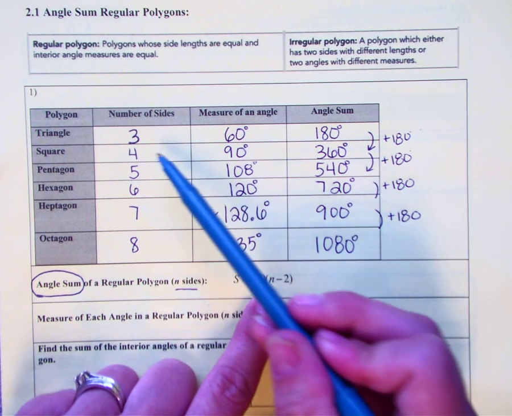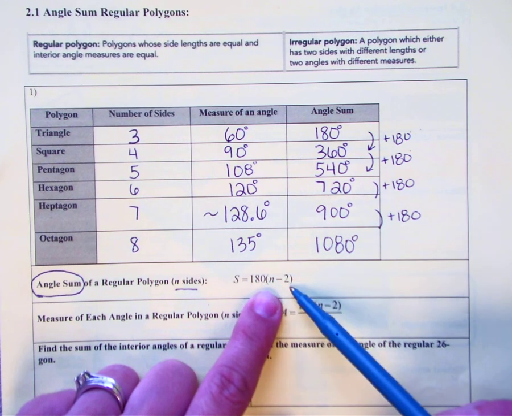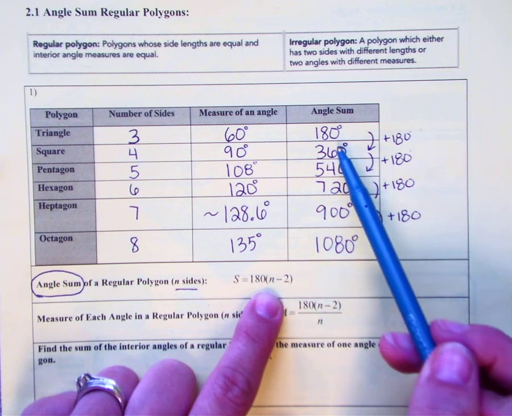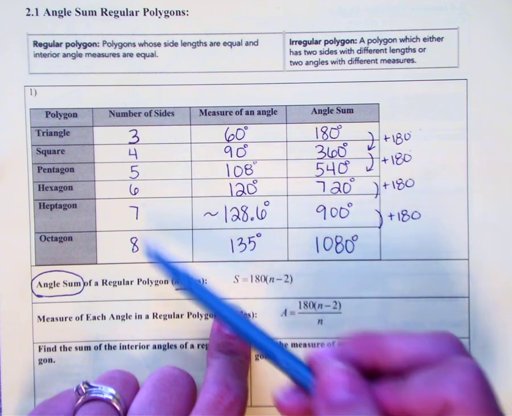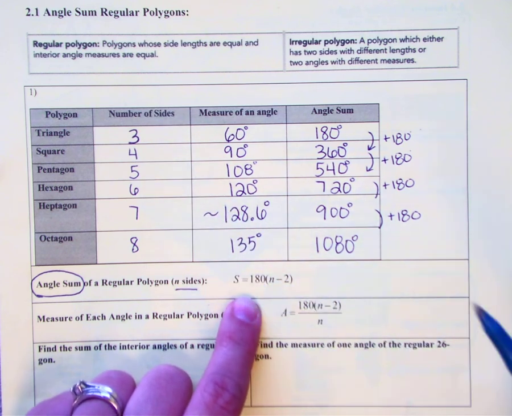And if I put 4 sides in there, 4 minus 2 is 2. Take that times 180, that gives me 360. So this formula helps me figure out for any number of sides what the sum of all the angles is going to be.